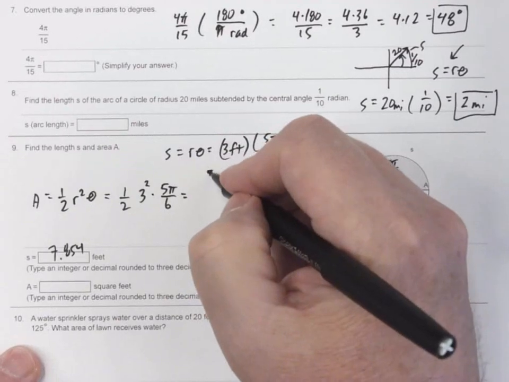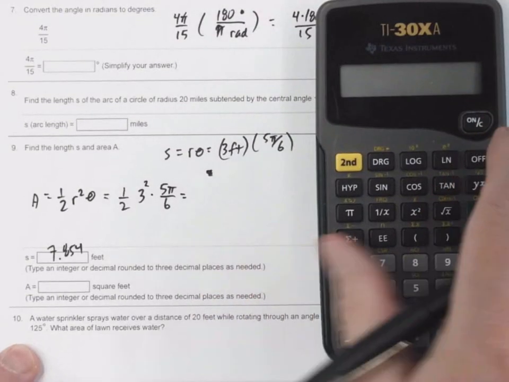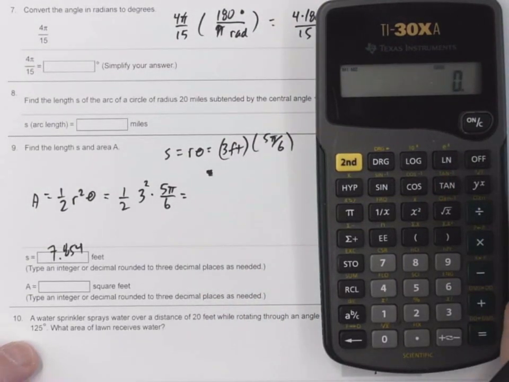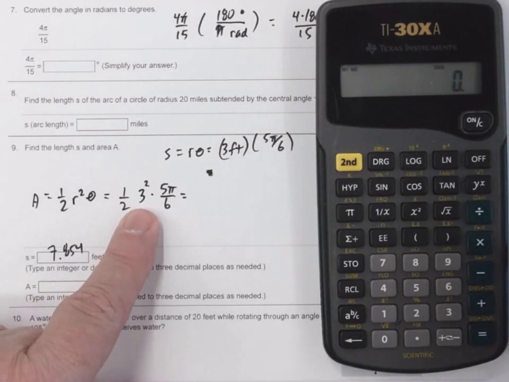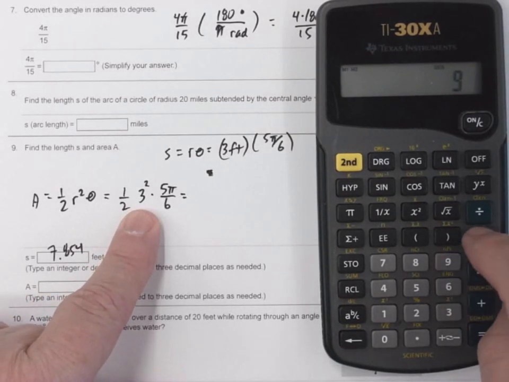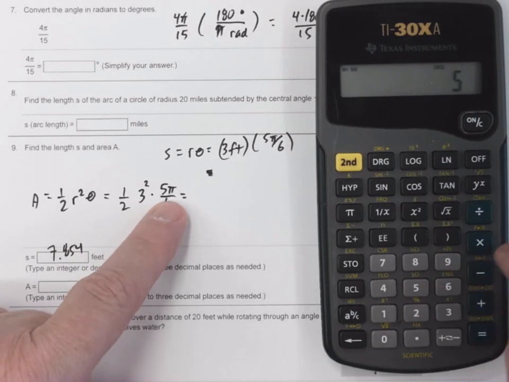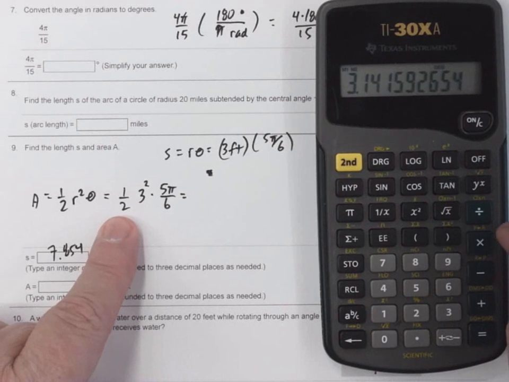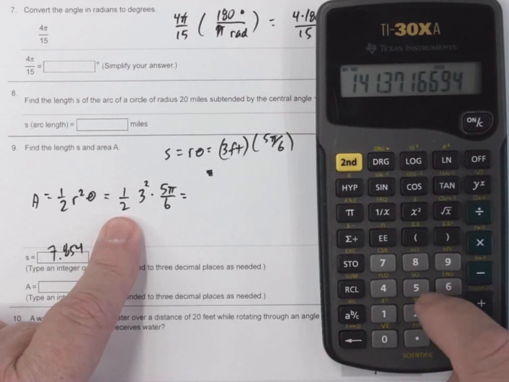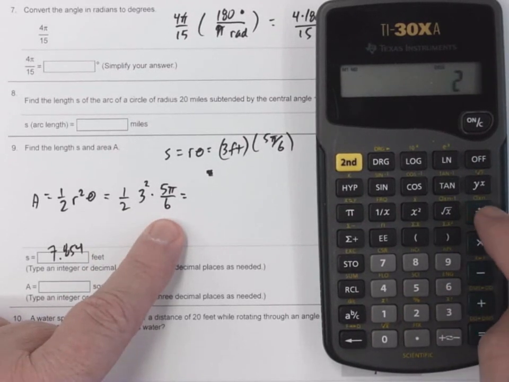So once again, I grab my calculator. So in this case, 3 squared is 9. So let's take 9 times 5 times pi. Then the 2 and the 6 are on the bottom, so I'm going to divide by 2 and then divide by 6.